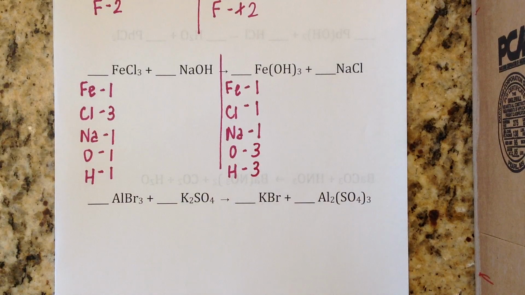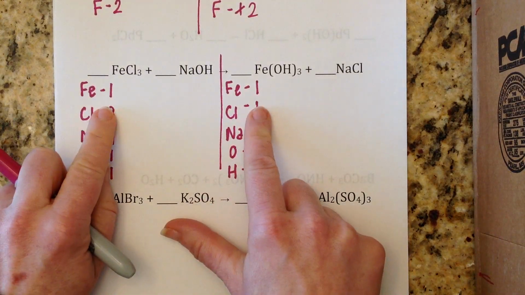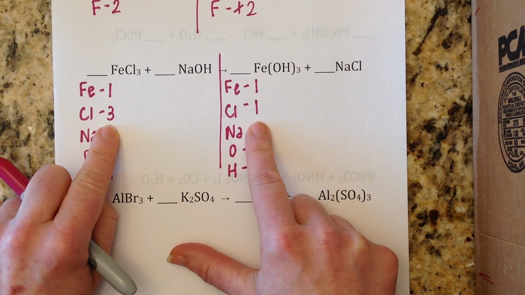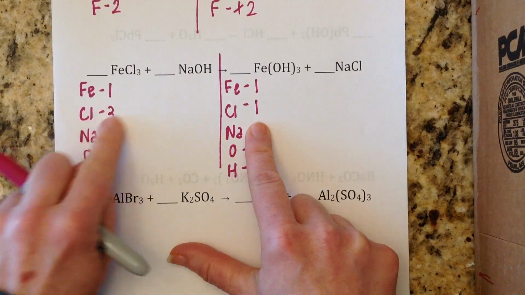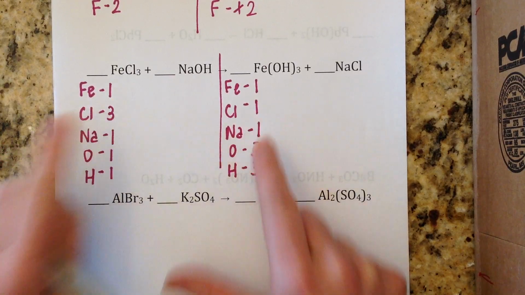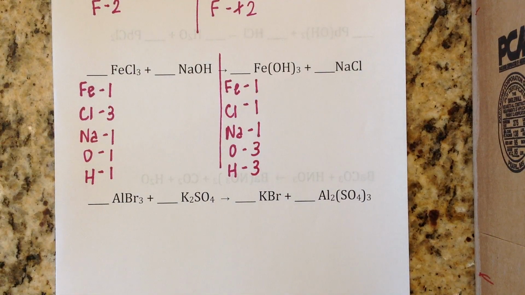So now we're ready to balance this thing. And again, I am just making educated guesses. Irons look good, so I'm not going to mess with those yet. This looks like a pretty easy place to go ahead and make a change. Anytime you've got any number of something on one side and just one of that thing on the other, that's always a pretty good place to go ahead and try to fix some things.